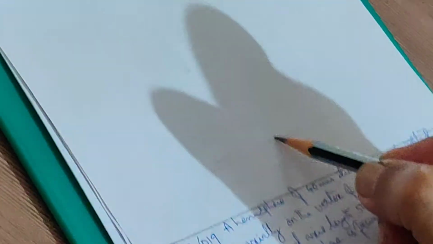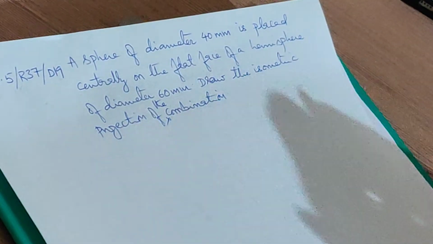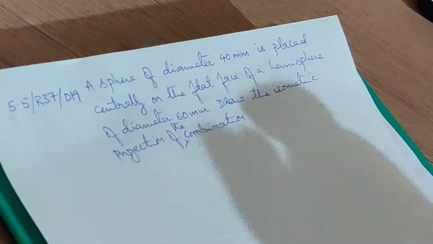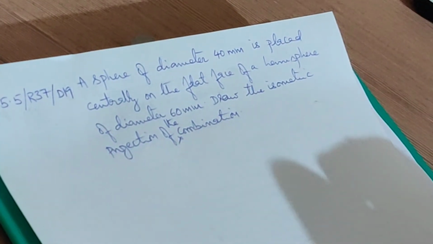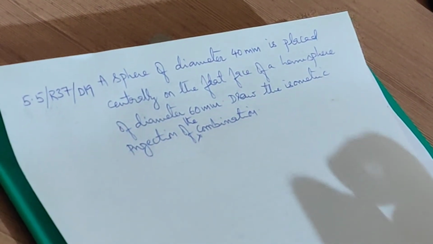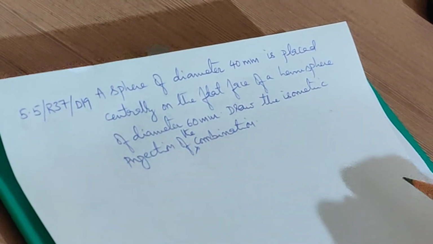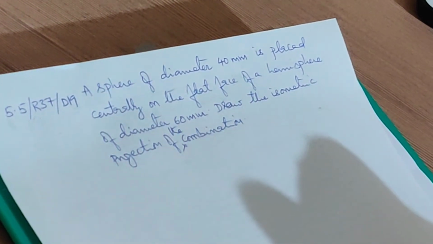So I'll start with a horizontal line. So all the lines will be construction lines in the beginning. So I'll make them thin first. The diameter of the hemisphere is given as 60. So as usual, you require an isometric scale. I am not drawing the isometric scale here. You are already used to it. So you can construct an isometric scale at one corner to take isometric lengths. If you have the isometric graph sheet, it is not required for this problem to draw the isometric scale.